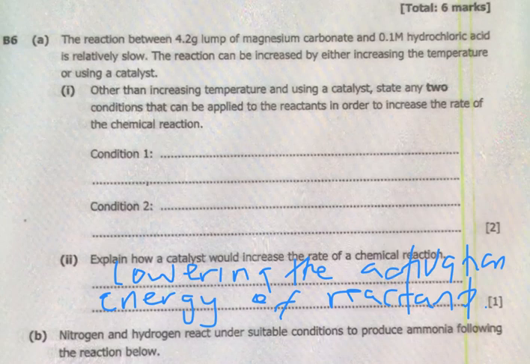Each of the conditions has a role to play. Why do you need to increase the temperature? So that the particles get enough kinetic energy.